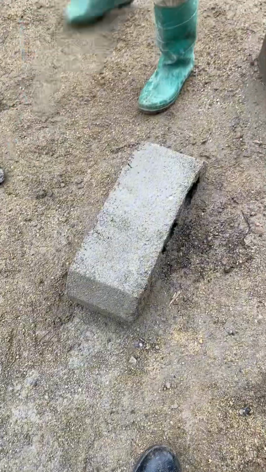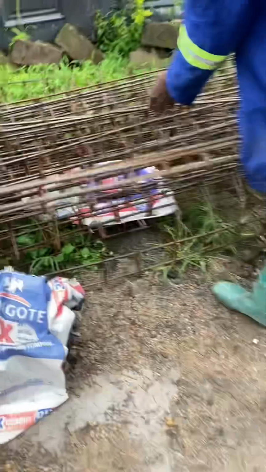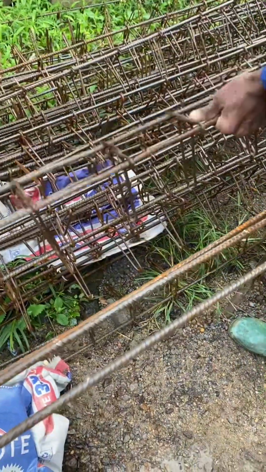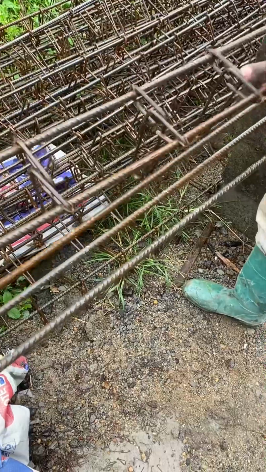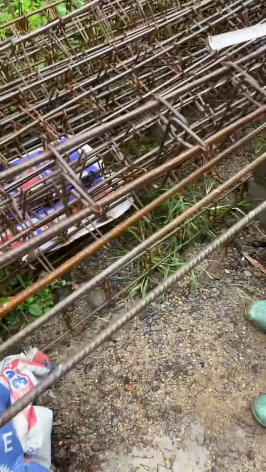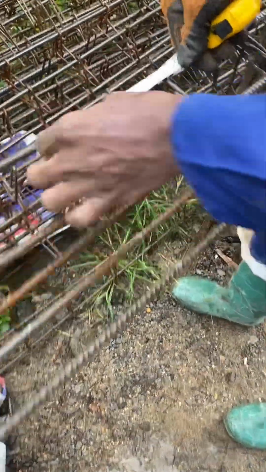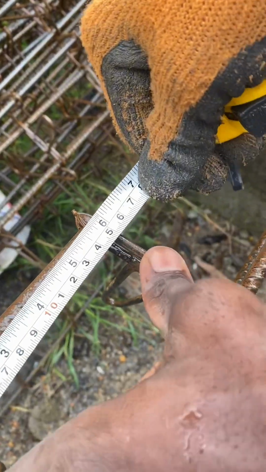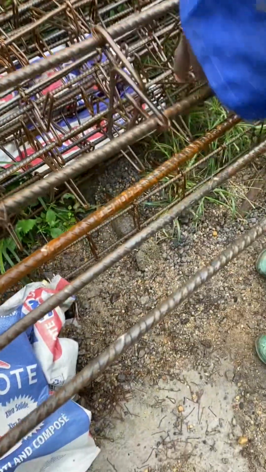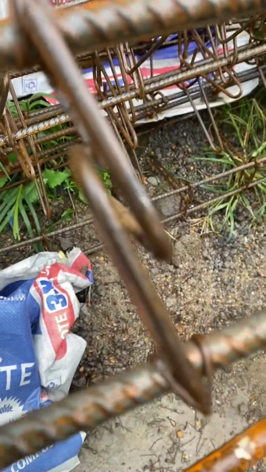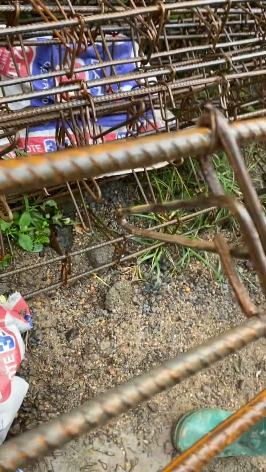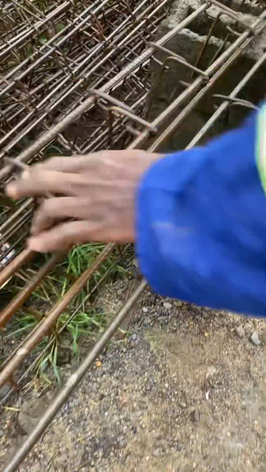And this is what we call the ring beam reinforcement actually. So these are ring beam reinforcement. As you can see, for the company we are working with, the spacing is 15 centimeters. The height of the rings for the ring beam reinforcement is 17 centimeters. So these are ring beam reinforcement.